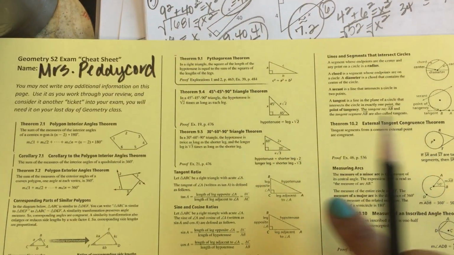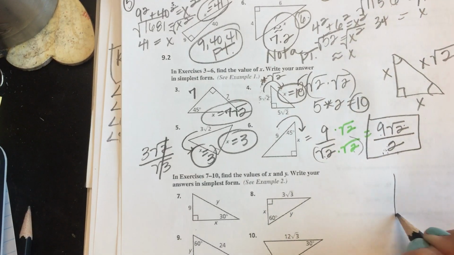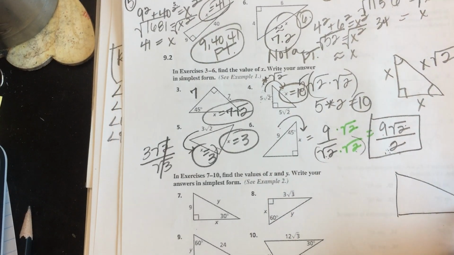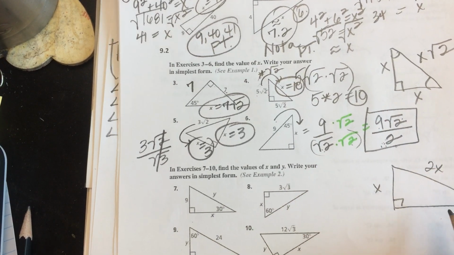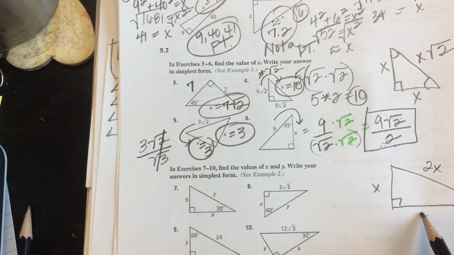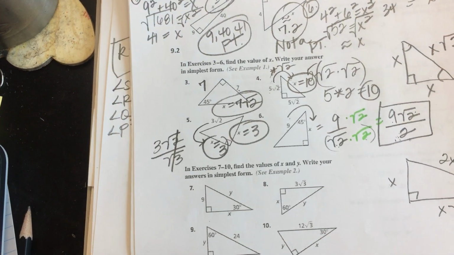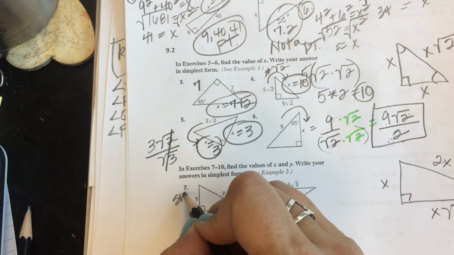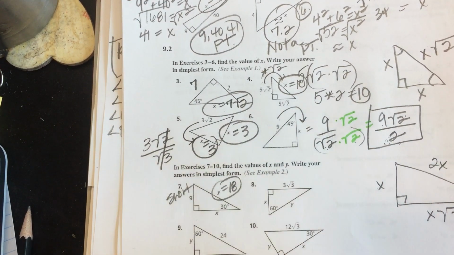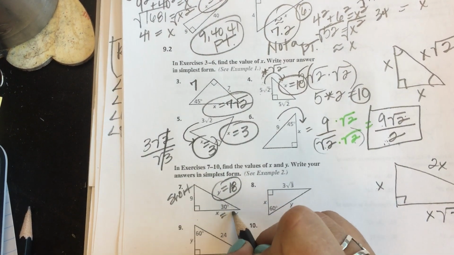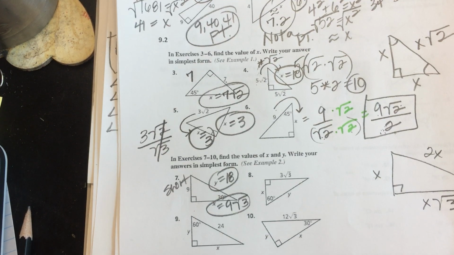This is our 30, 60, 90 triangle. With the 30, 60, 90 triangle, we like to start with the short leg across from the 30-degree angle. That's x. The hypotenuse is 2 times x. The long leg is x times the root of 3. Let's see what we have for each of these. In number 7, we're easy money. We start with the short leg. Y is going to be twice that. It's 18. X is going to be that value times the square root of 3. Nothing to do there, but leave those answers sitting.